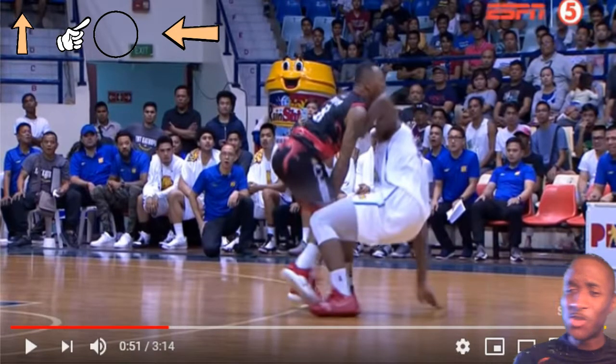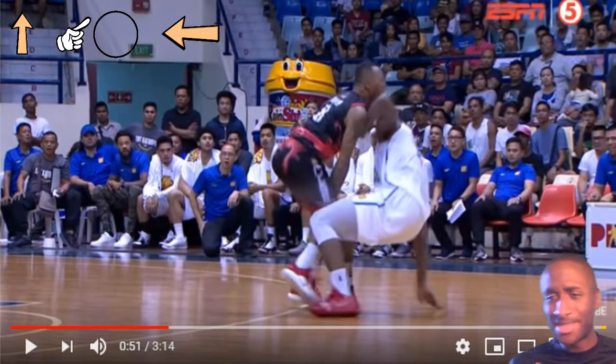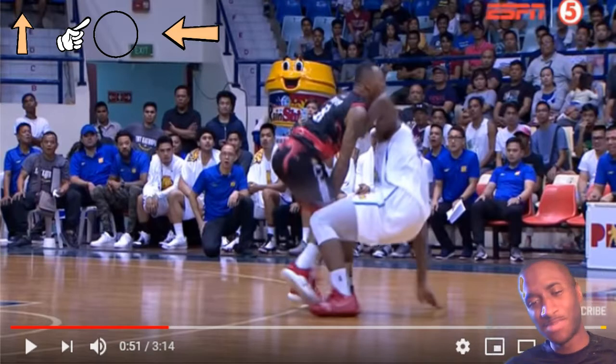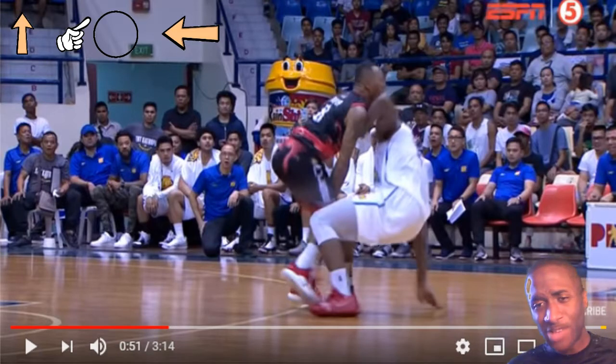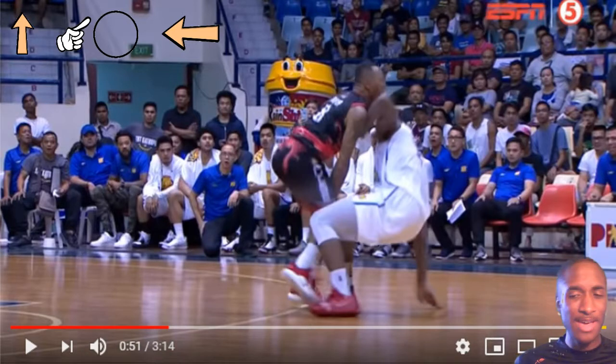Now with the first foul being rough, being a non-basketball play, basically just throwing all your weight into a player, knocking him to the ground, it will be justifiable to eject both these players from the game for intentional flagrant fouls. So now you don't have to worry about these two players going forward.